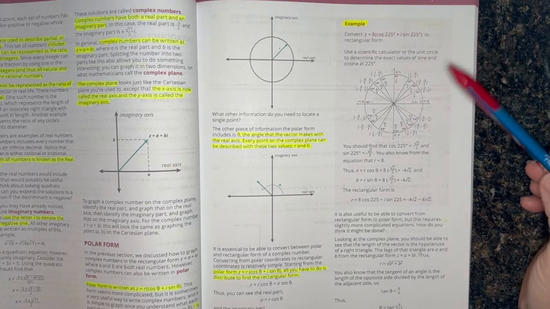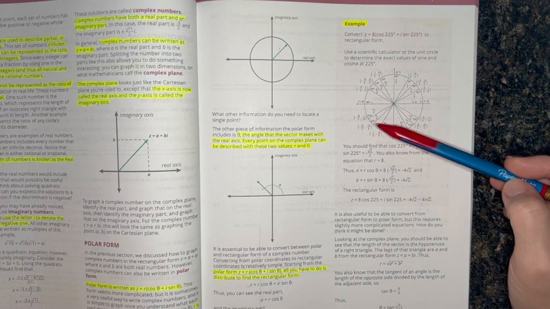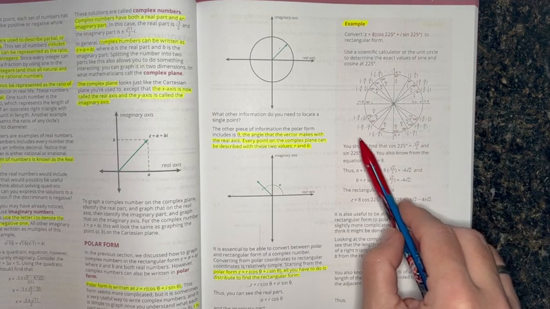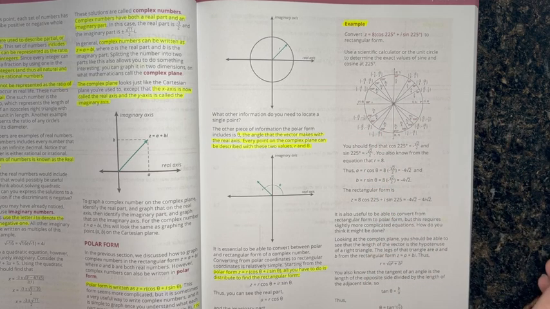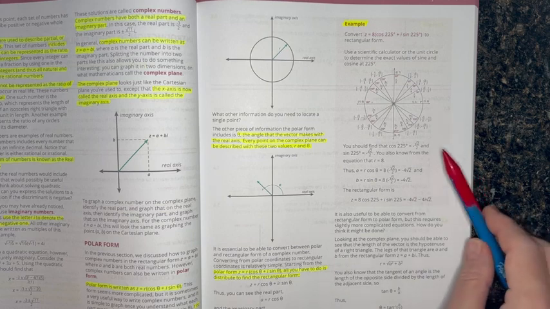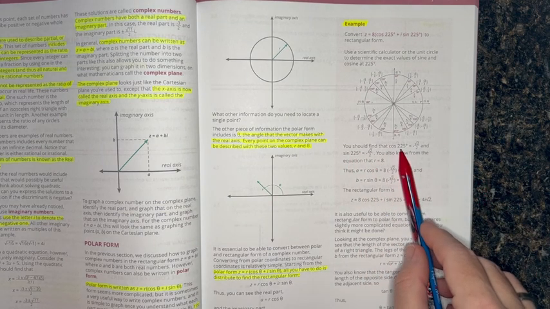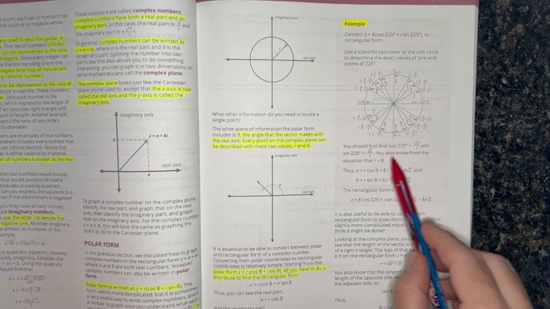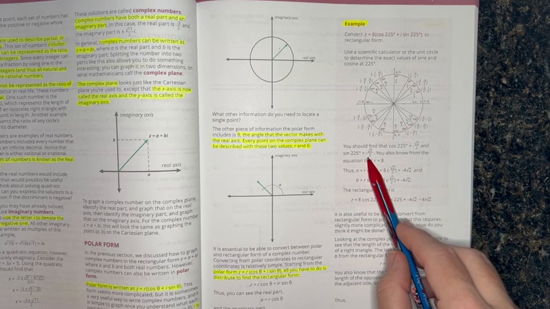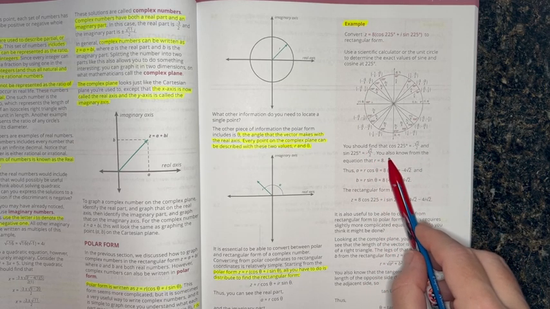Because if we look here and find 225 degrees, we see that the sine is negative square root of 2 over 2, and the cosine is negative square root of 2 over 2. Okay, so you should find that the cosine of 225 is negative square root of 2 over 2, and the sine is negative square root of 2 over 2 as well.